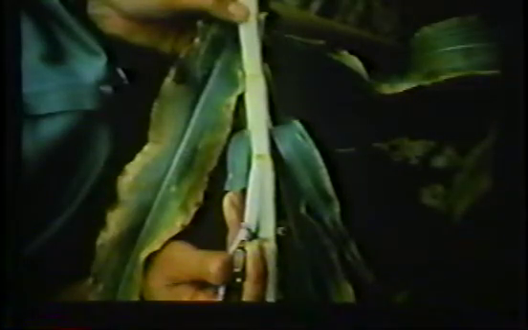K deficiency, as I pointed out earlier, is on the outside of the leaf. Okay, for K, on the outside of the leaf. It's going to be on the older leaves, which again means it's what kind of a nutrient? Mobile. Now, quite often when you split the stalk, you're also going to find a darkening of the internodes on corn. That's a characteristic symptom of K deficiency.